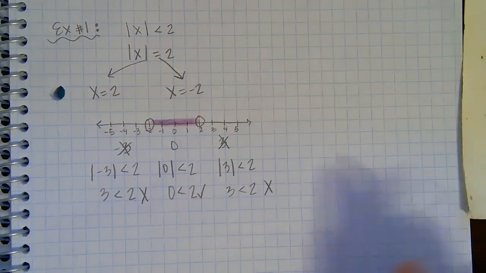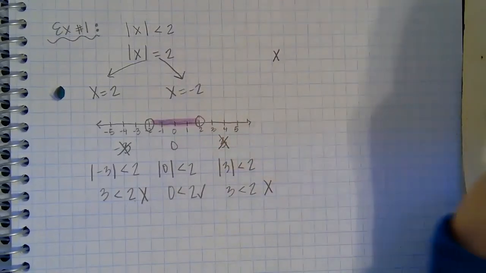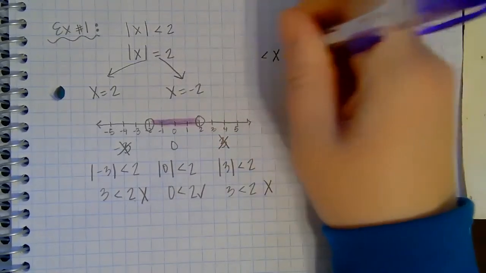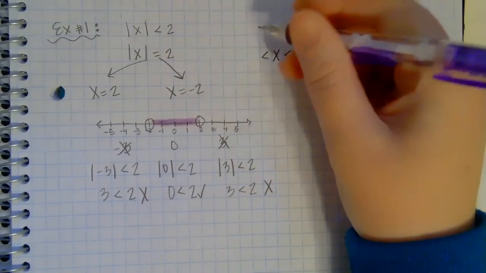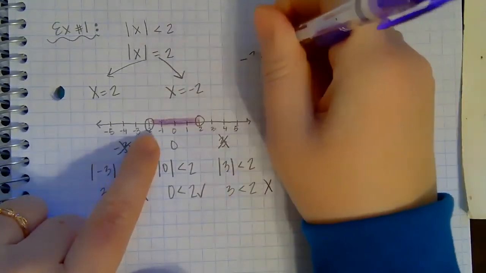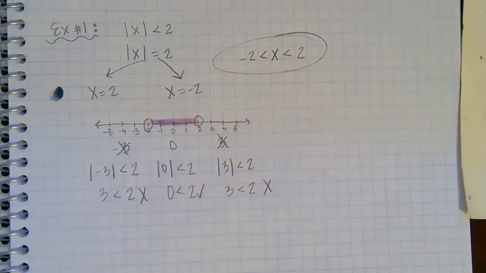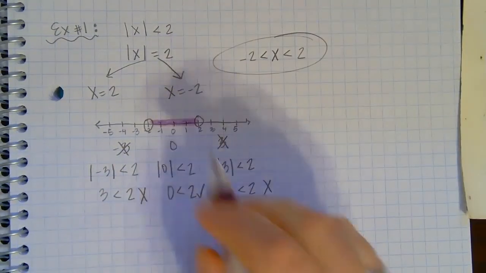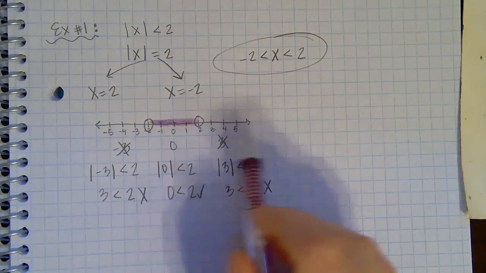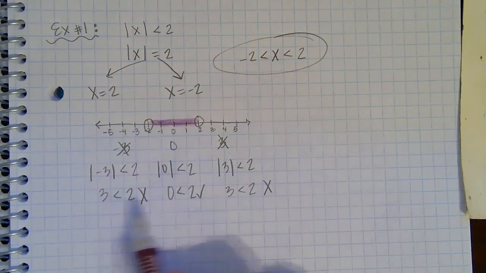Don't forget, we always want to write our final answer. So since it's in between, remember we're going to write the X, and then you write the less than symbol on both sides always. And then that doesn't have equal to. So then the smaller number here, -2, bigger number here, +2. There's my final answer. So sometimes your solutions are going to end up in between, and sometimes they're going to end up on the outside. That's going to change the way you write your answer. That's why we have to check our points.